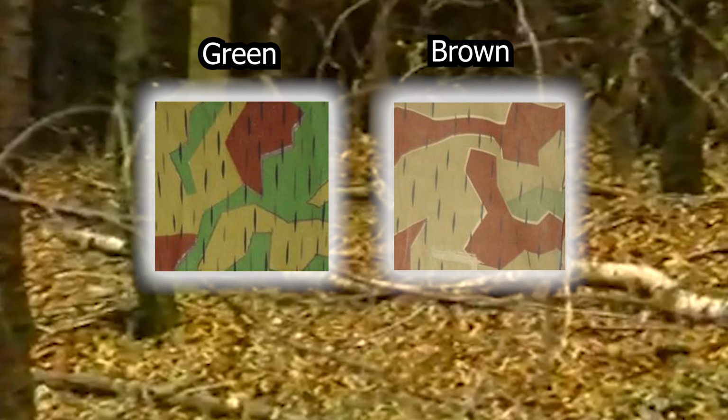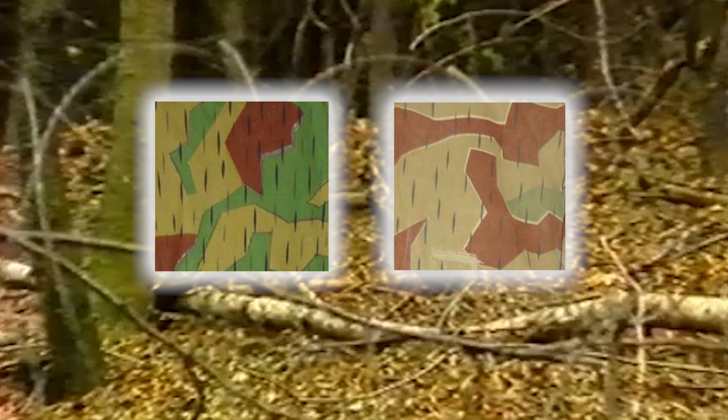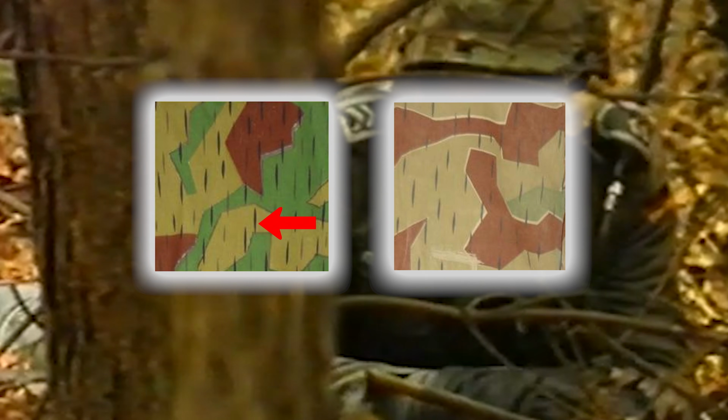The next patterns are the broad Splittertarn patterns. This had two color variants, which are brown and green dominant variants. The key points in these patterns are the much larger shapes and the much larger raindrops. Both appear to have been manufactured in 1957.